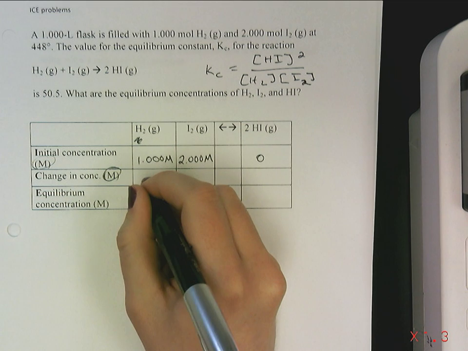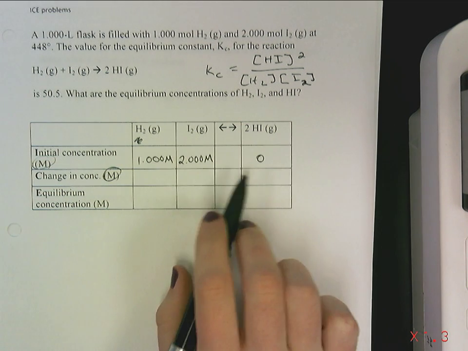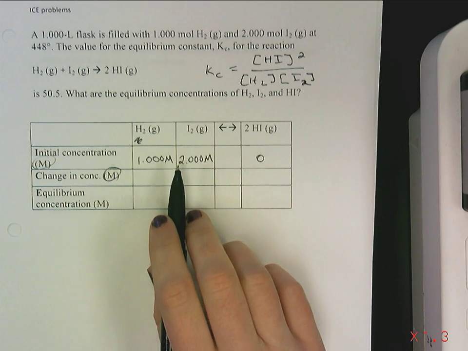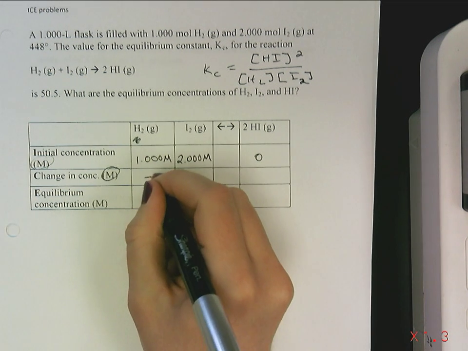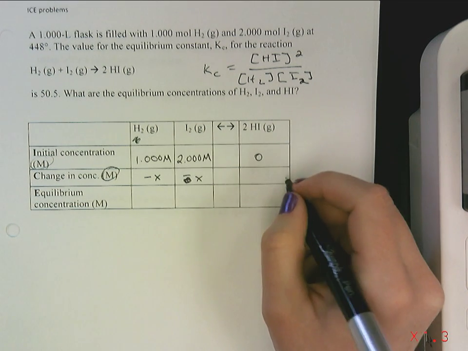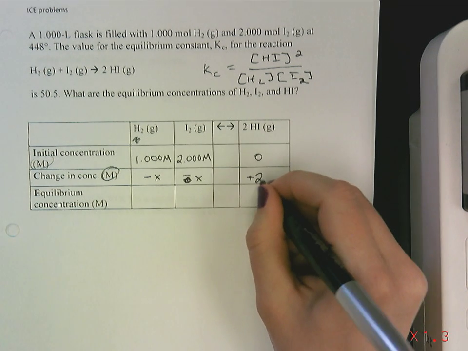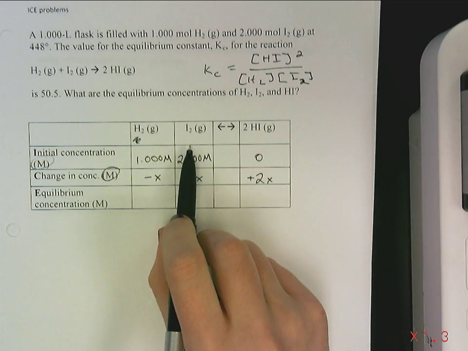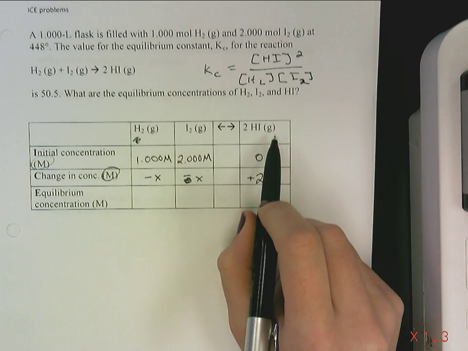Okay. In this case, it's obvious which way it's going to shift. We've got zero products and we've got non-zero amounts of reactants, so we're going to say this is minus x, this is minus x, whoops, sorry, that was a positive sign, a minus x, and this is plus 2x. Remember that 2 comes from the ratio of H2 and I2 consumed to HI produced, right?